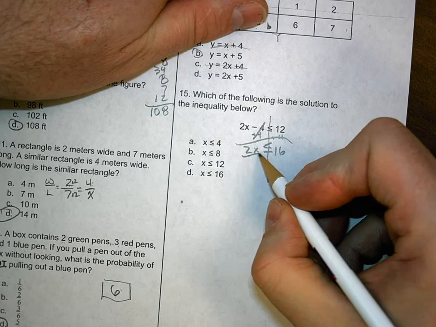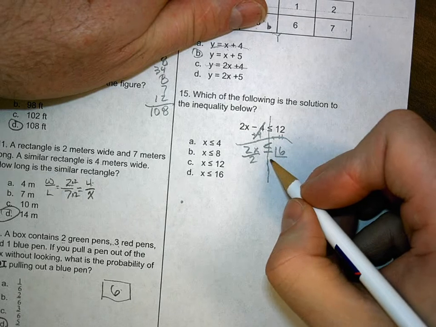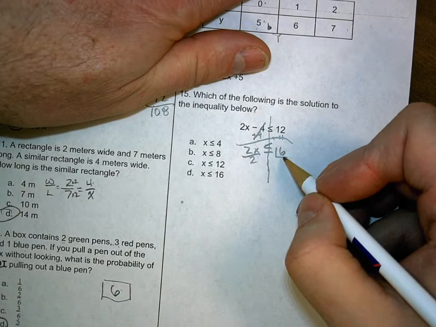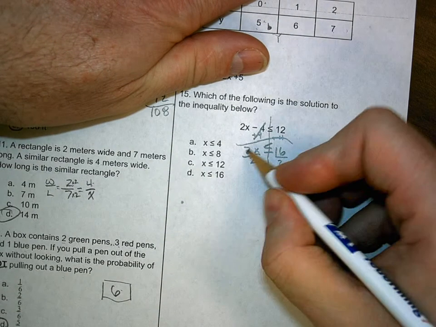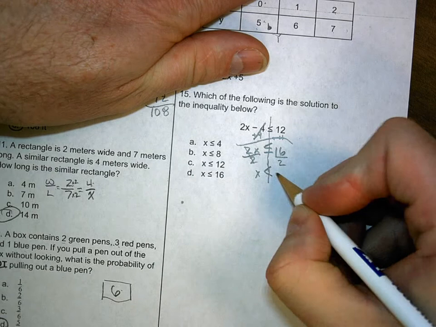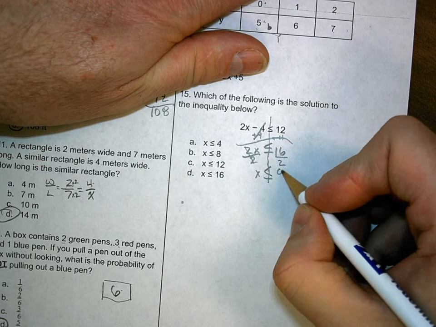Now I divide by 2. It is not a negative number. I'm not dividing by a negative number, so I don't have to flip it. So that goes away. X is less than or equal to 16 divided by 2, which is 8. There's my answer.